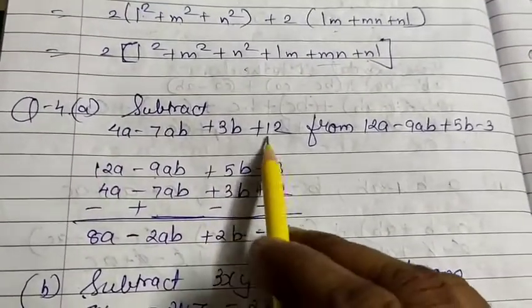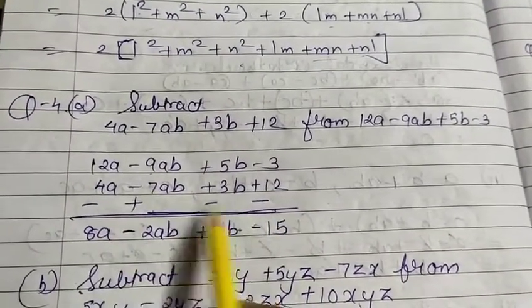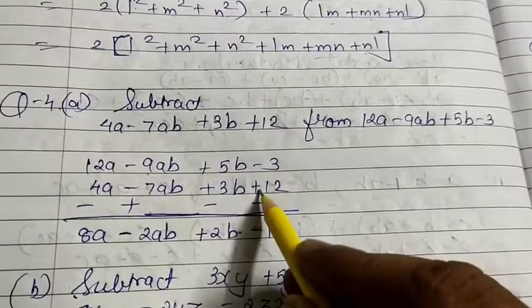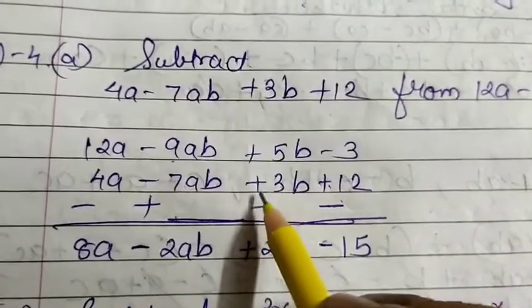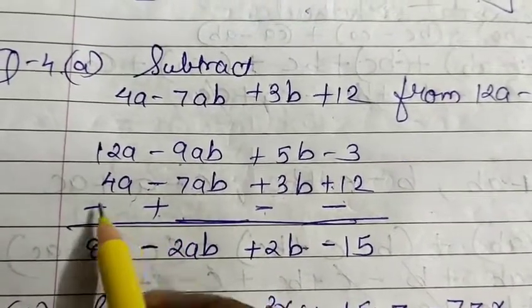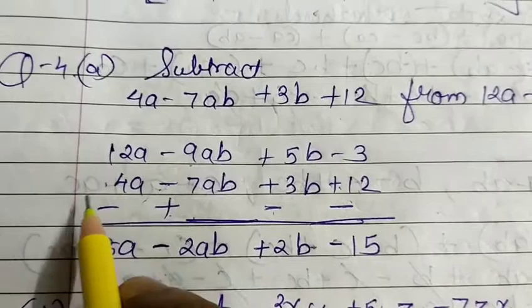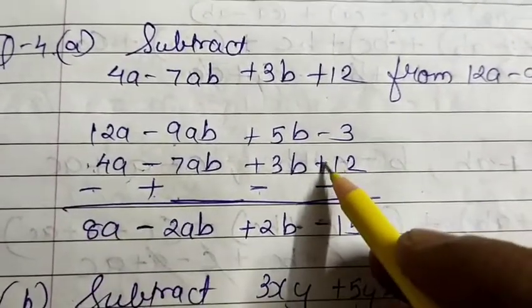plus 3b plus 12. Now dear student, while subtracting you have to leave one line over here and change the sign. If here it is a positive sign, to make it negative, here if it is a positive sign, put a negative sign, and if it is negative, make it positive, and if nothing is there, you have to consider it as positive, so you have to put a negative sign over here. Now you have to forget this sign.